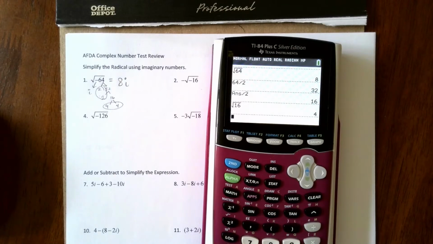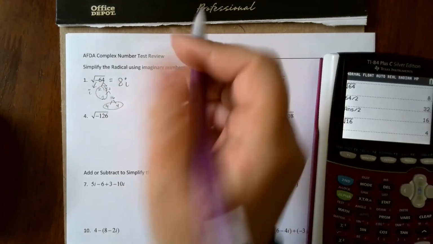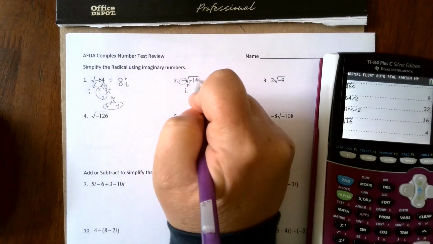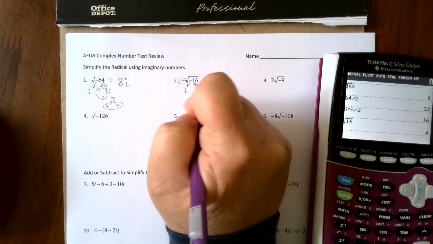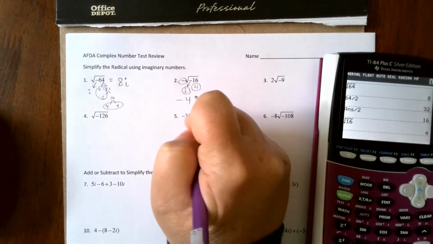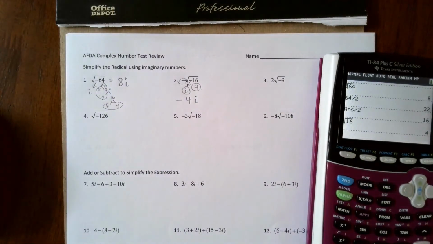So looking at number 2, the square root of 16 is 4, right? So we know that this negative is going to stay on the outside. We know that this becomes an i. And the square root of 16 is 4. So the negative is going to be out there, and then we have the 4, and then we have the i. So our answer is negative 4i.